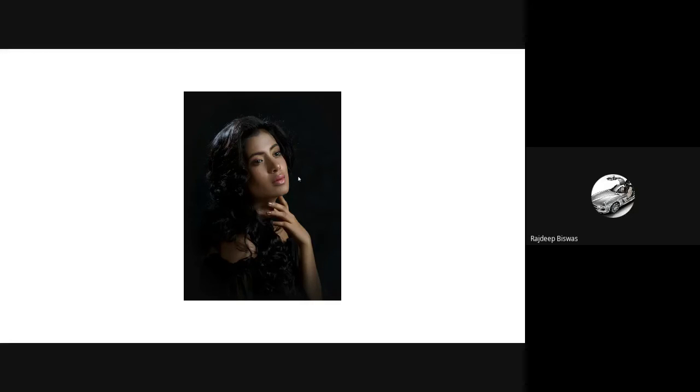And again, if you look at the nail polish of the subject, it is not in rich color. If it would have been any rich color or any contrasting color, then it would have destroyed the image. Please remember, all these matters when you're creating a portrait.